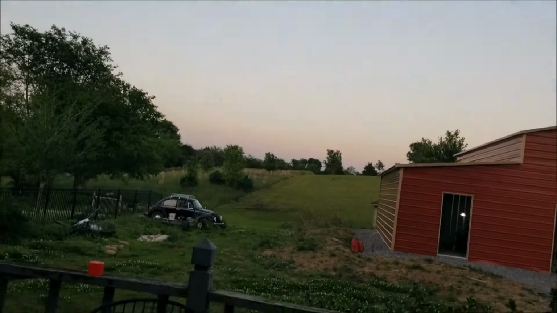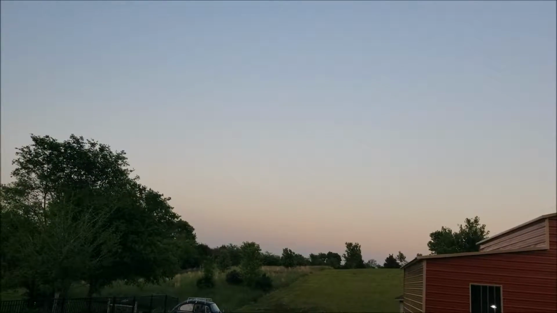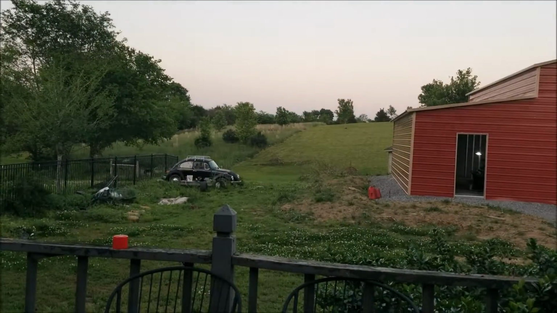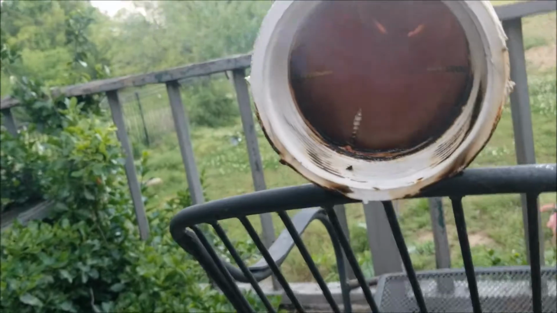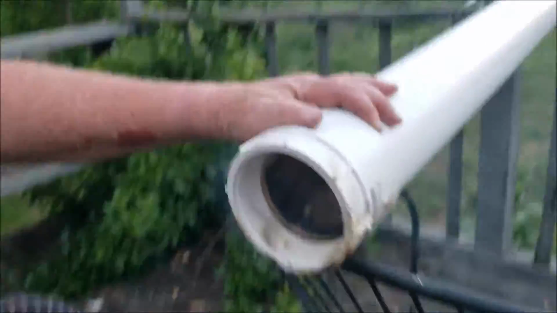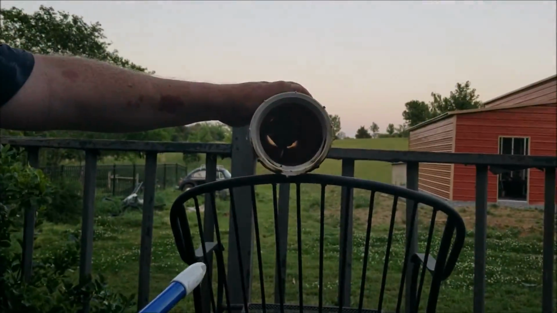Where did it go? I don't know where that went. Actually still in there. Wow. That was a heck of an explosion for him not going anywhere. I don't know if you could actually see in there or not, but he is in fact still in there and probably very charred.